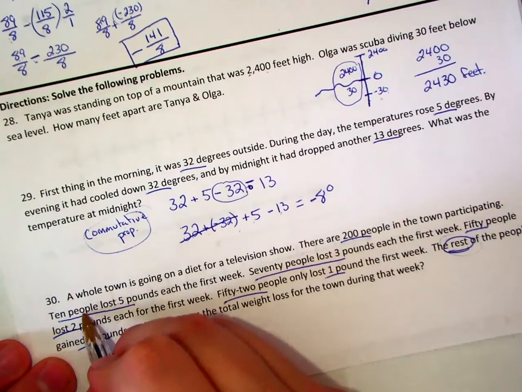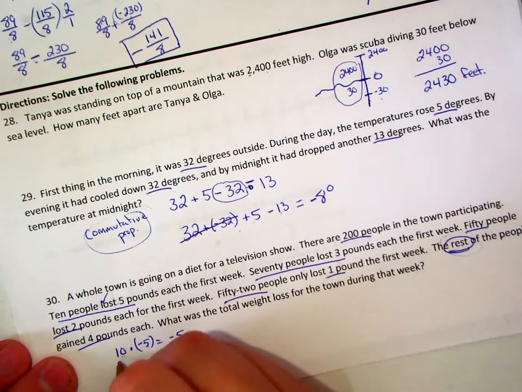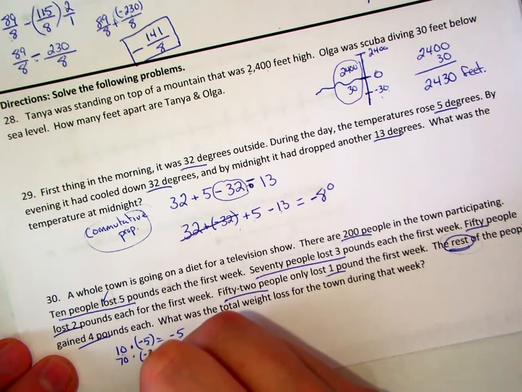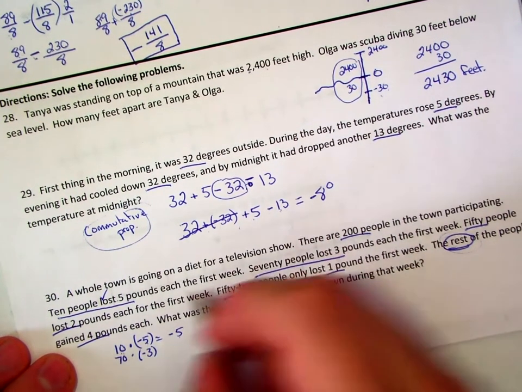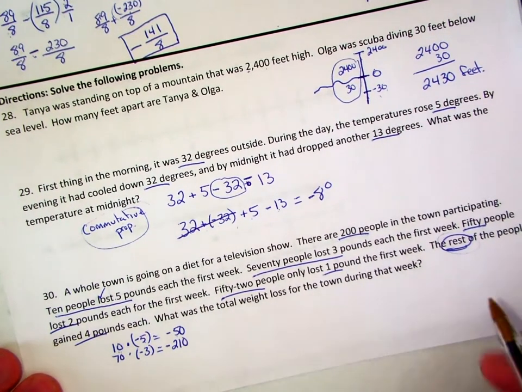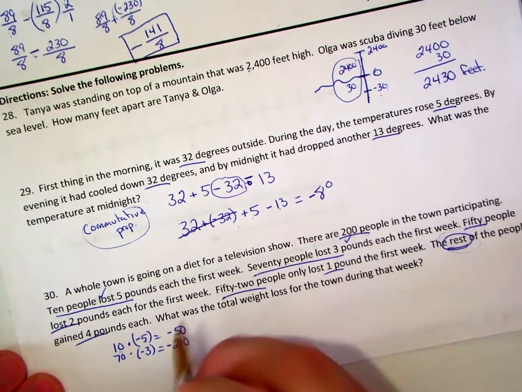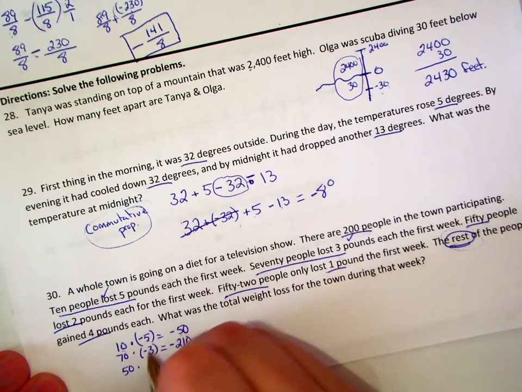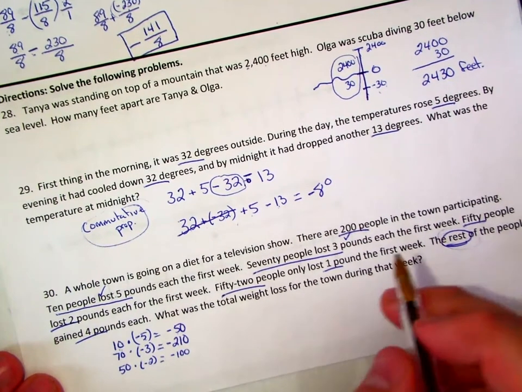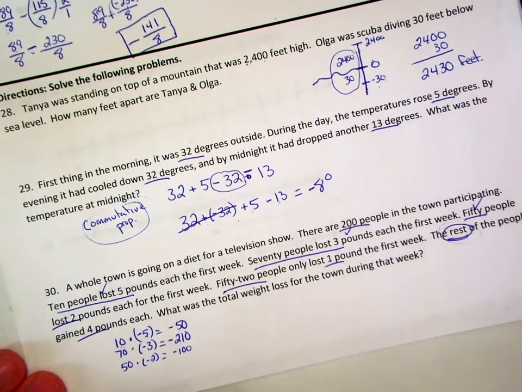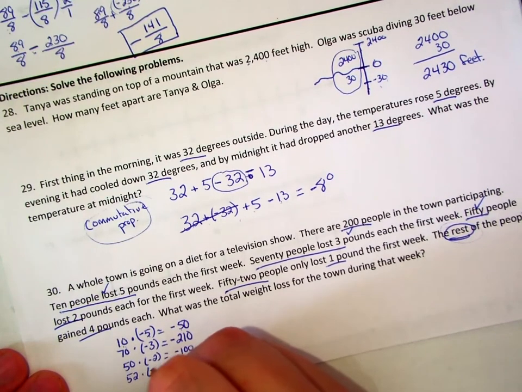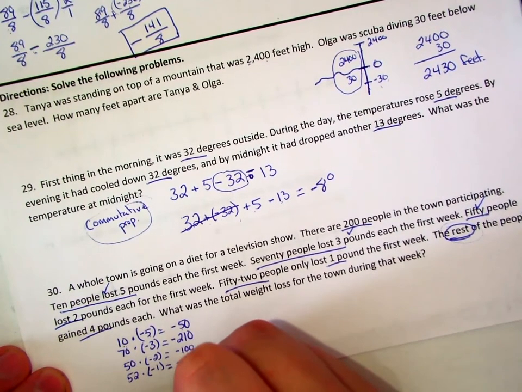So in the next statement, we check that one off, we used it. 70 people lost 3 pounds, so that would be negative 3. And 70 times negative 3 equals negative 210. Check that off because we used it. 50 people now lost 2 pounds each, so negative 2 equals negative 100. Check that off because I used it. 52 people only lost 1 pound during the first week. That will equal negative 52.